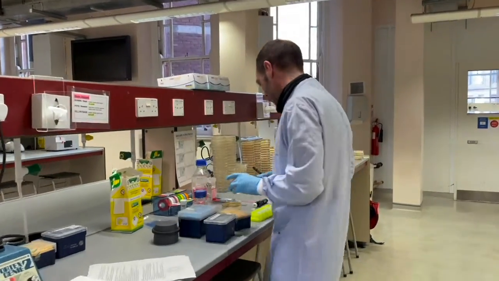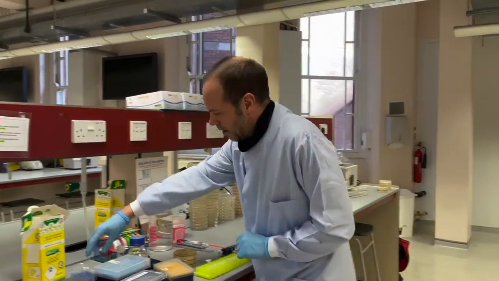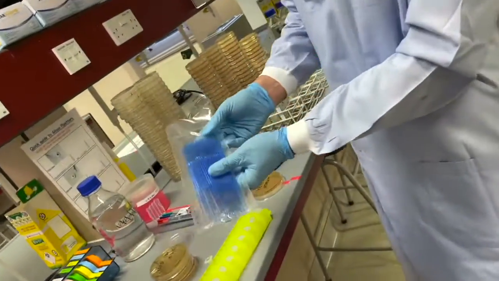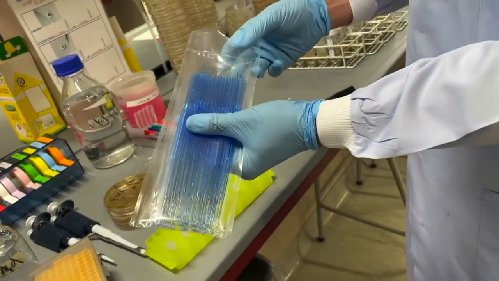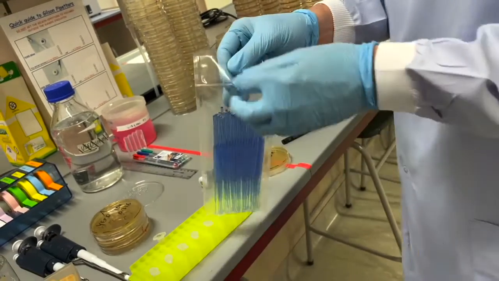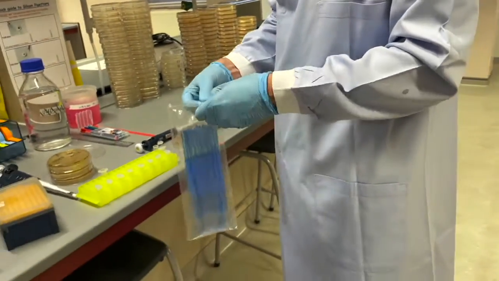Good, so we don't need any beads because we're going to use sterile sticks. Again, these come in different forms, but the ones we've got in the lab here come in a completely sterile sealed bag. I'm going to have to work out how to open it. I might as well just do that now. Let's see if I can peel it. Yes, peeling works well, which is good.